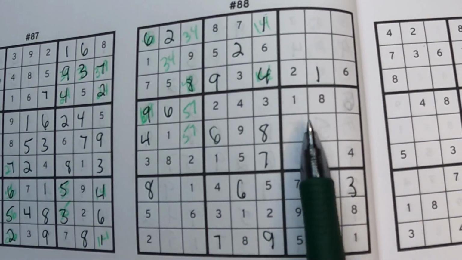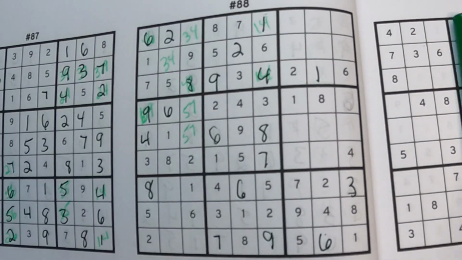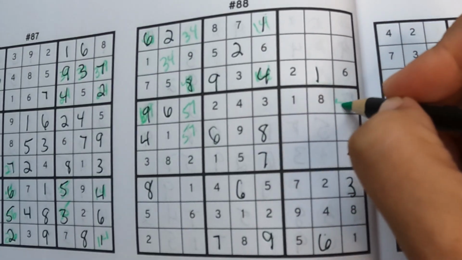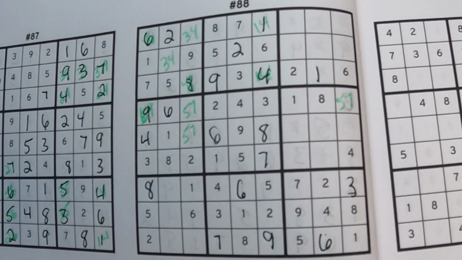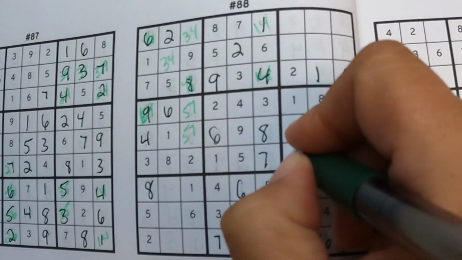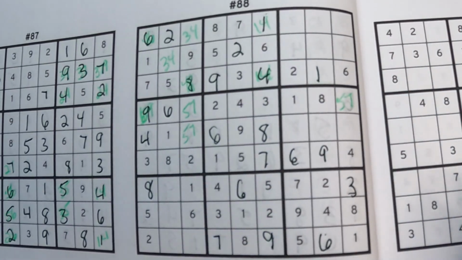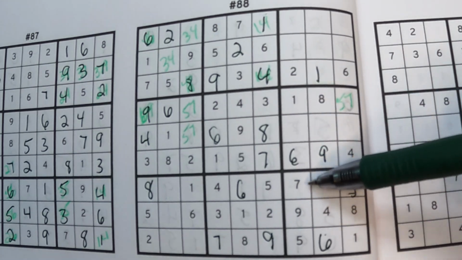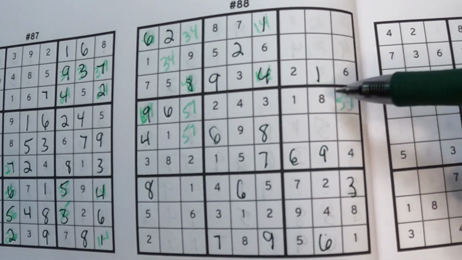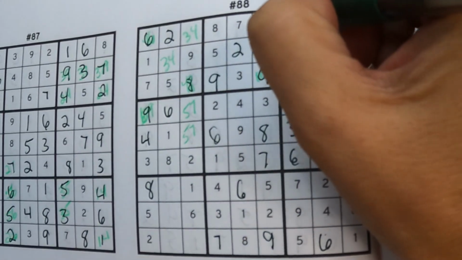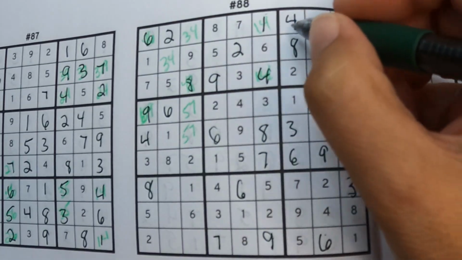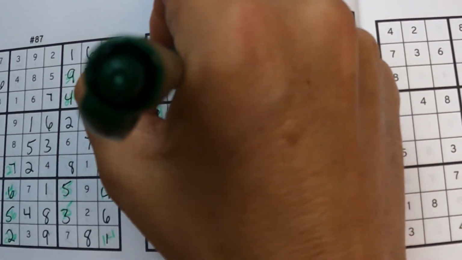For this row now, we're missing 5 and 7, and I don't see any help. So 5, 7. For this row, we're missing 6 and 9. We've got a 9 here, so 6, 9. For this column now, we're missing 3, 4, and 8. We've got 4 and 8 here, so this is our 3. 8 here, so 4, 8. That 4 makes this our 3, 4.